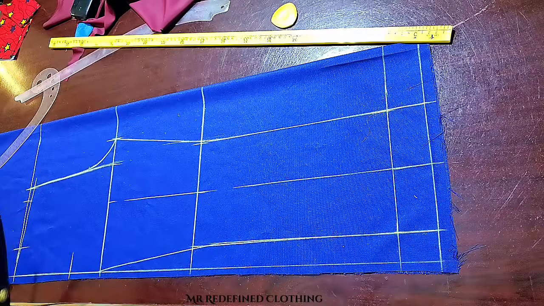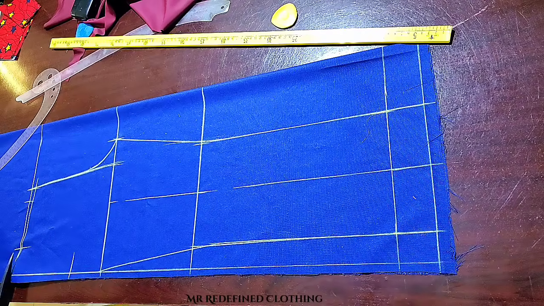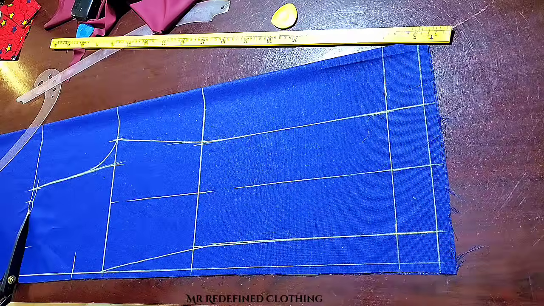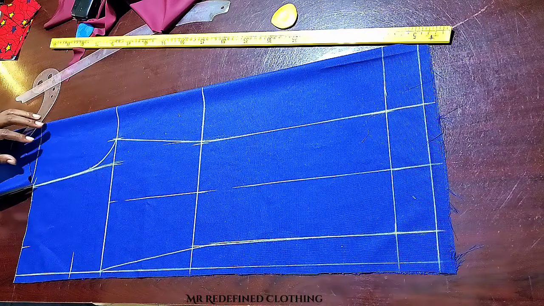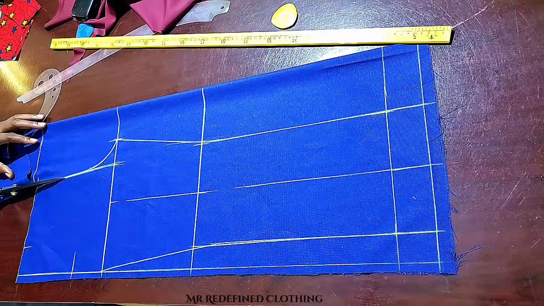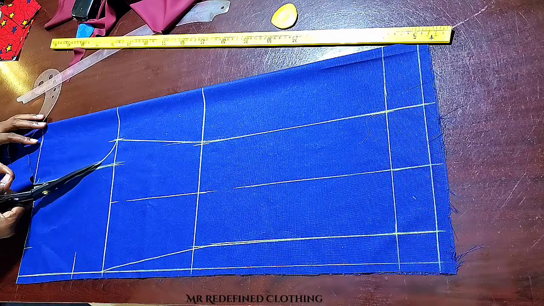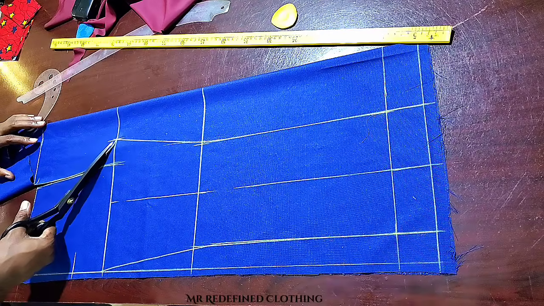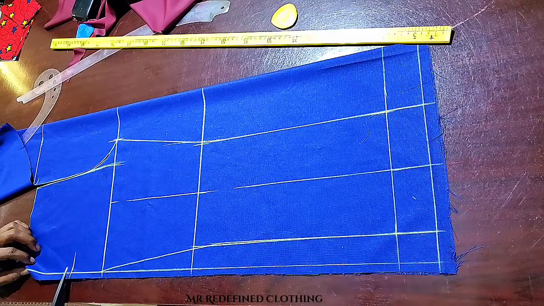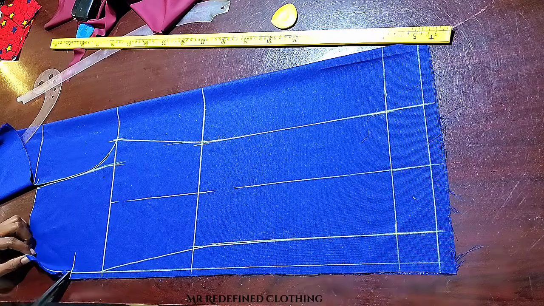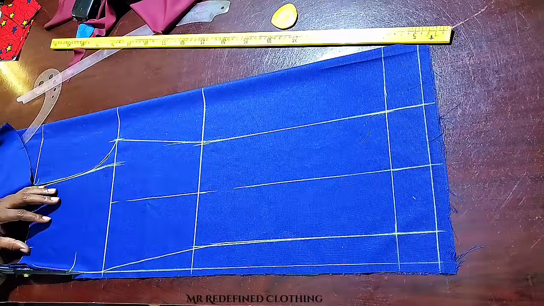Because if you use the real length of the customer to draft this type of trouser, you will end up having a trouser that is hanging. Such trousers that have slits are better off when they are longer, right? So you go ahead and cut out all of this in this form.